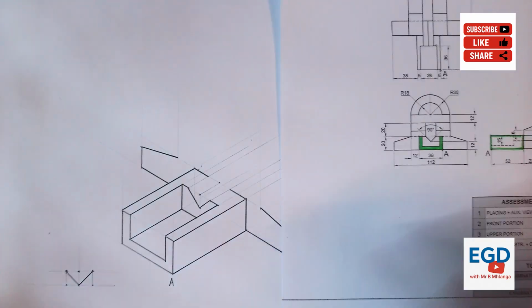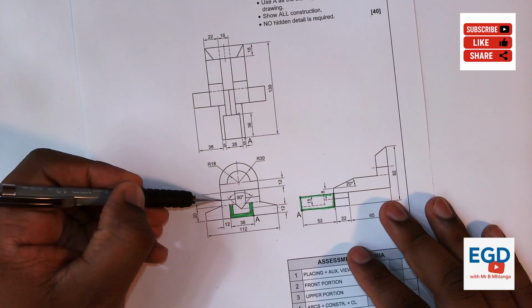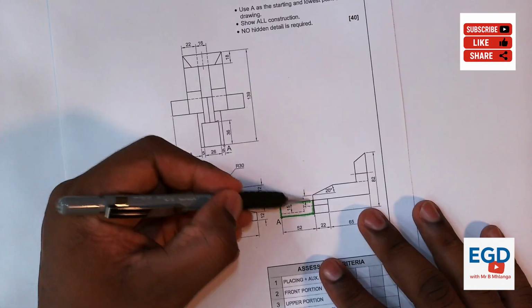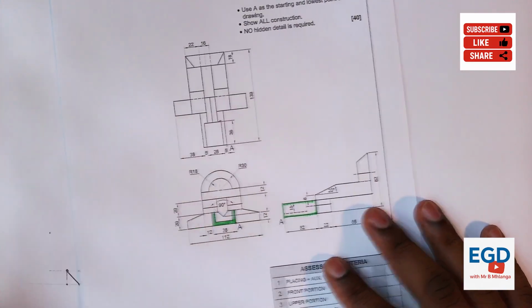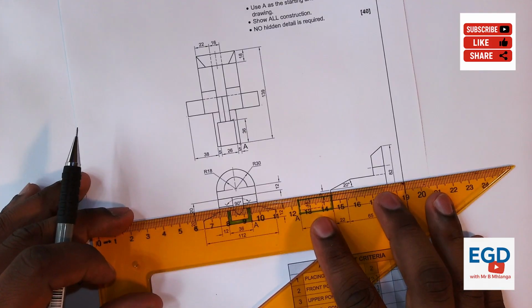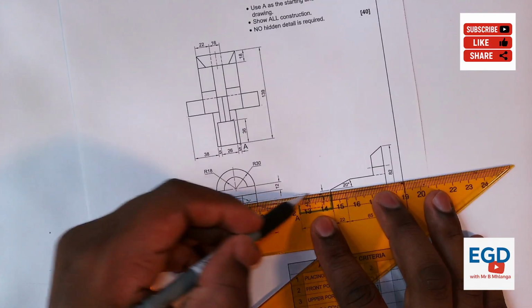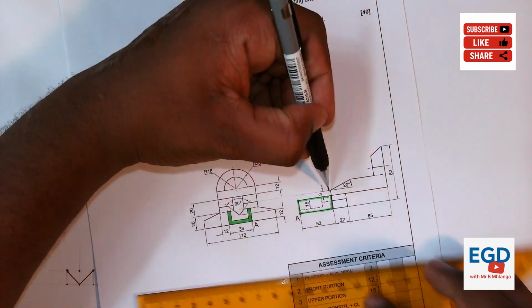Okay, let's check now. So it goes up to there by 8. We are given here, so it's 8. If you take your ruler, align your ruler with those 2 lines there, you will see that it takes you to that point. So it means the height is 8.